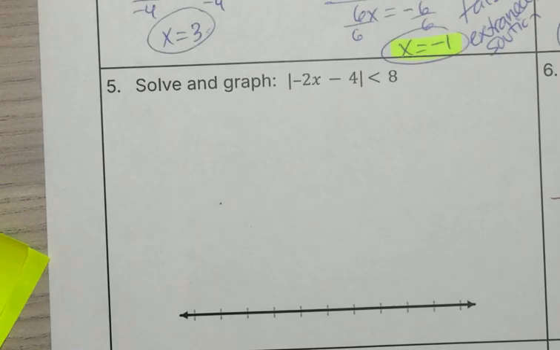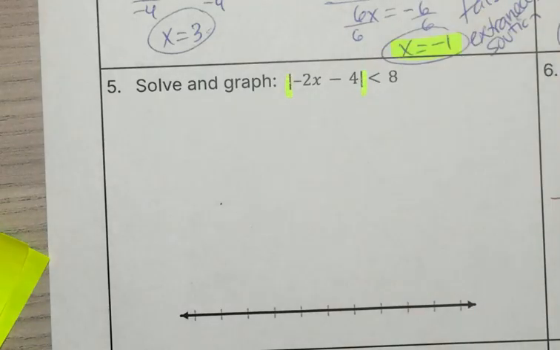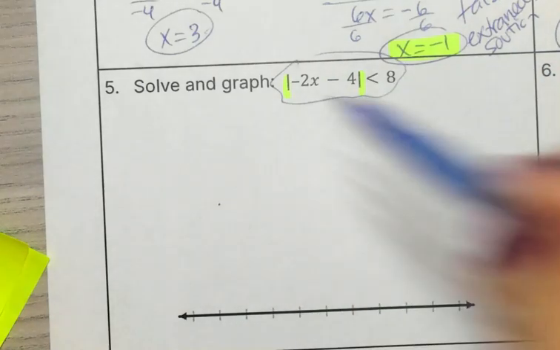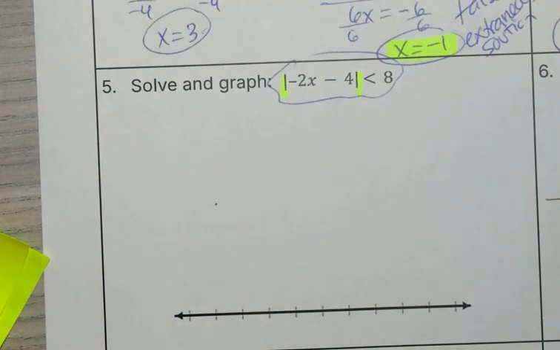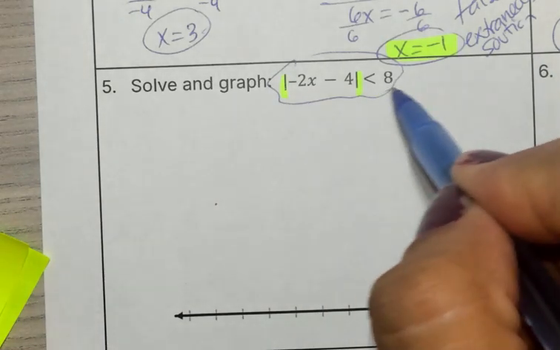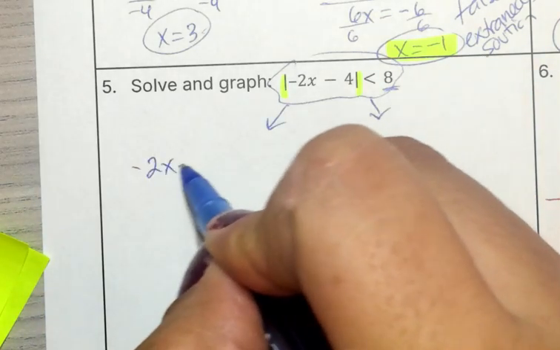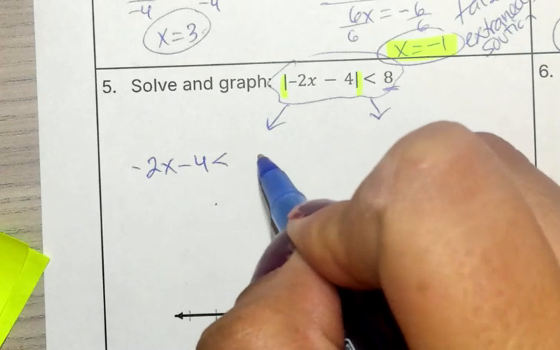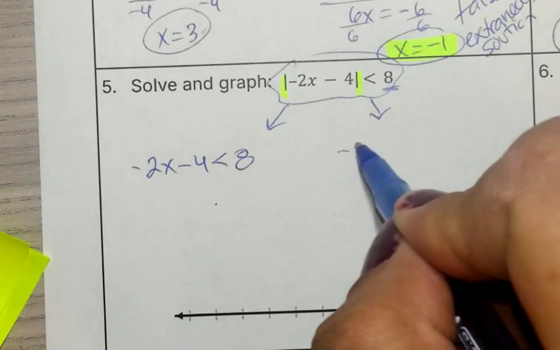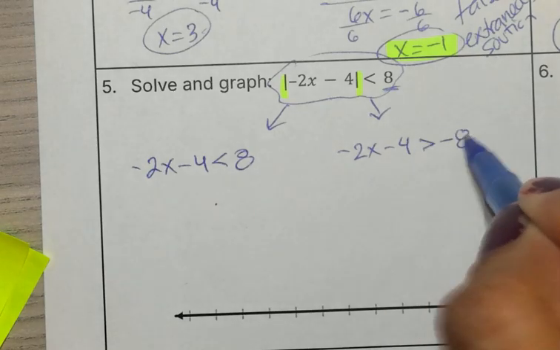All right, next we have the absolute value of negative 2x minus 4 is less than 8. The absolute value needs to be checked to be isolated. Once it is isolated, then again you decide whether you have to split it or write no solution or infinite real numbers. In this case, it is a positive number, so we are going to split it. You're going to split it by writing negative 2x minus 4, keep the sign, less than 8. Then negative 2x minus 4, flip the sign, greater than negative 8.